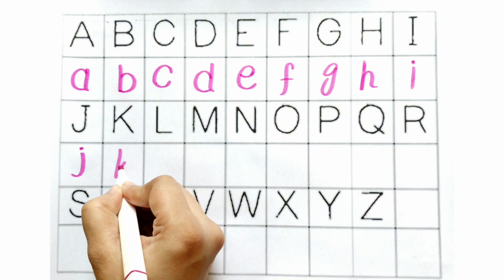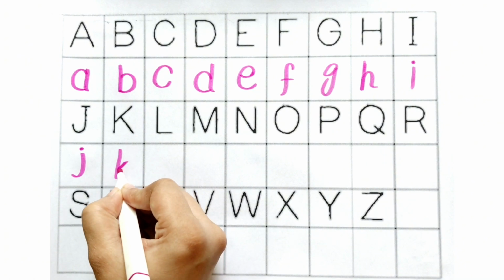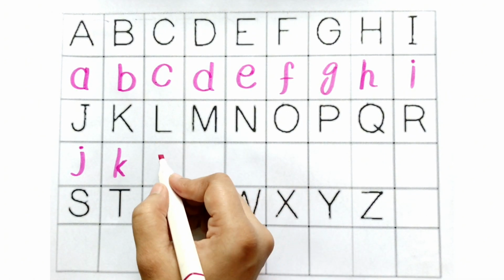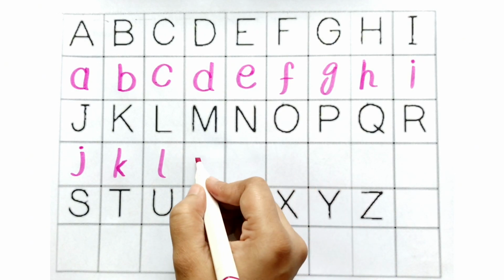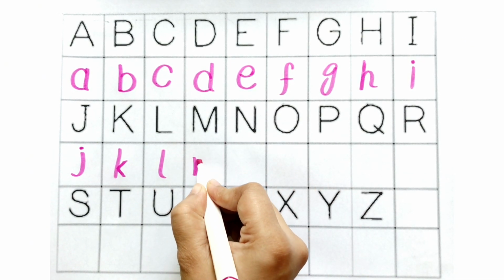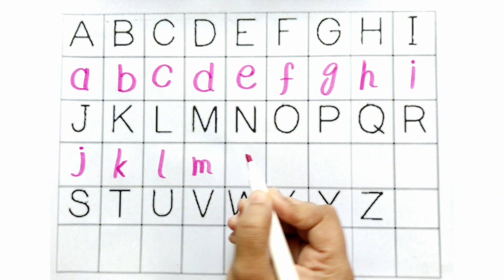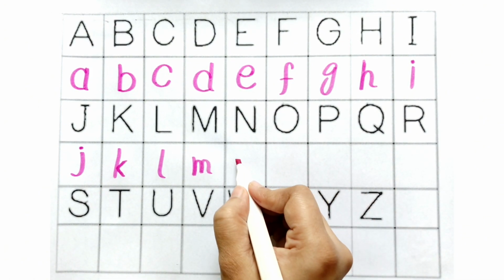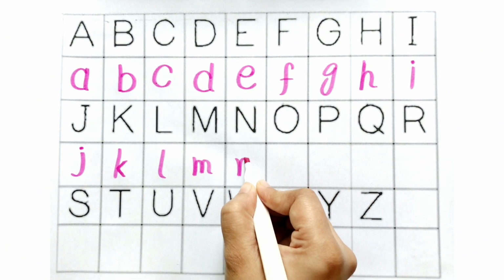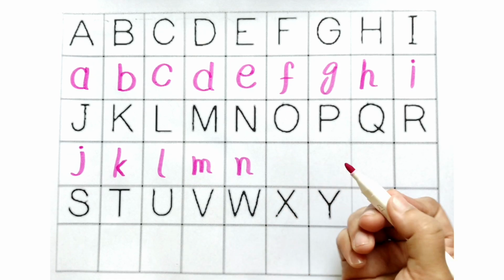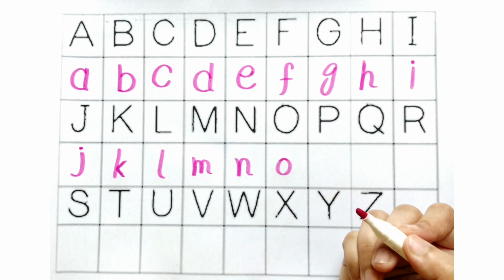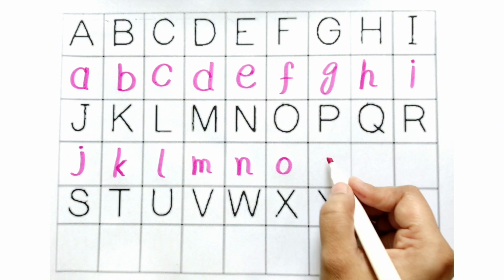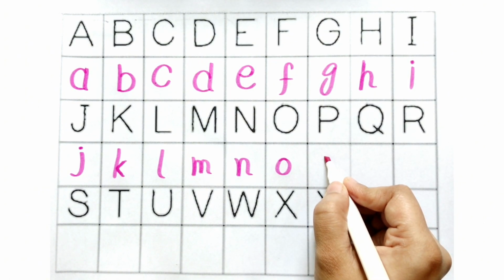And lowercase letter K. K for kangaroo. Lowercase letter L. L for lemon. And lowercase letter M. M for mango. Lowercase letter N. N for nose. O. O for orange. Lowercase letter P.